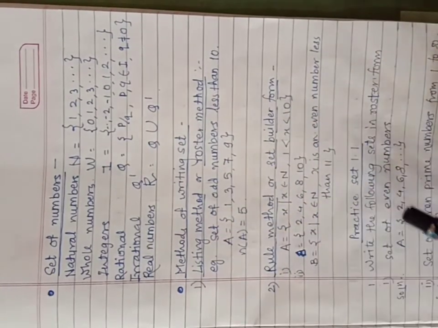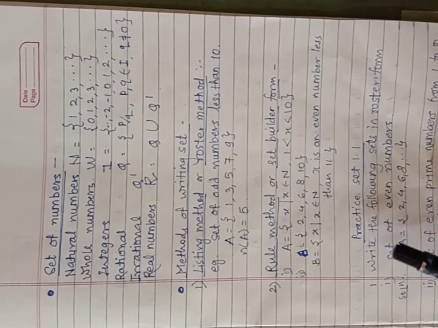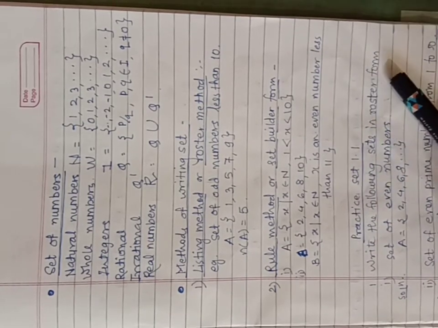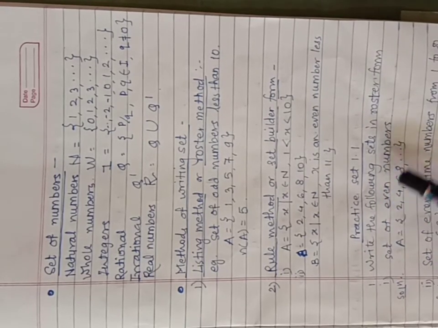Okay, so these are the two methods of writing a set: the listing method and the rule method. Now we start Practice Set 1.1. First example: write the following sets in roster form. Roster means listing method. First example, the set of even numbers.